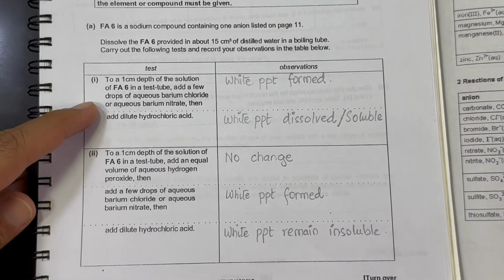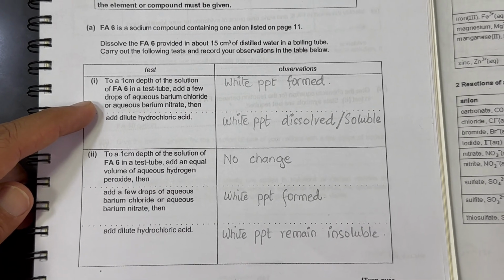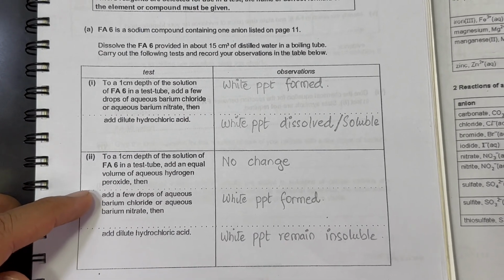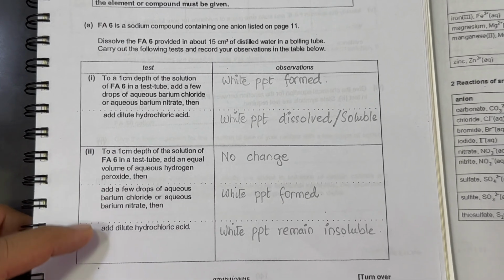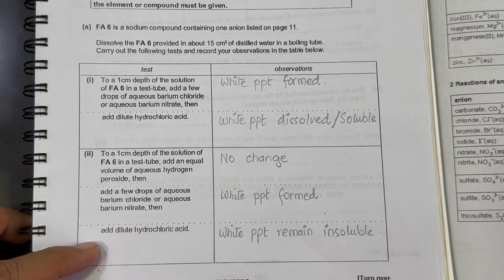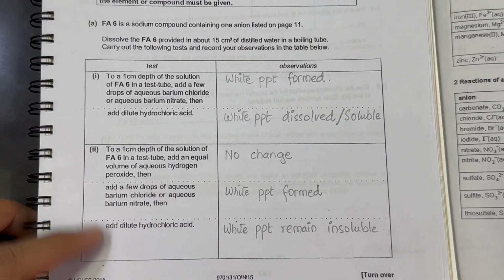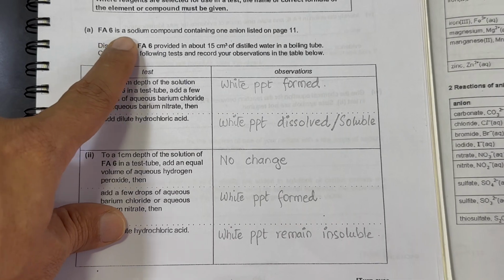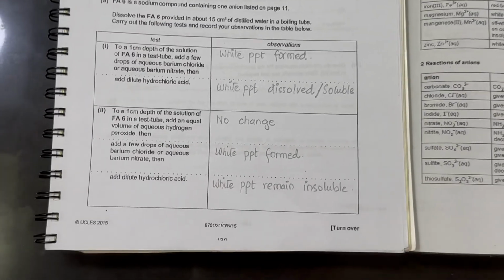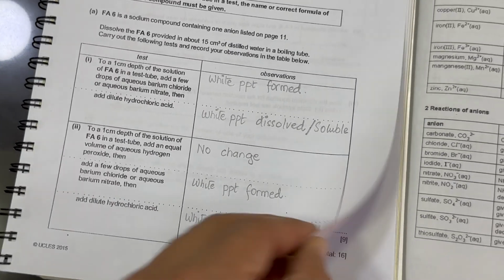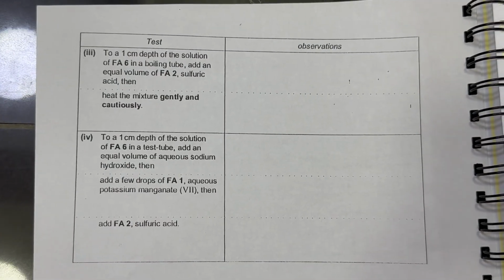In this test it is confirmed, and now we have confirmed it again by adding hydrogen peroxide so that it is oxidized and forms sulfate, and the white precipitates of barium sulfate remain insoluble in acid, which means Fa6 was sodium sulfite.